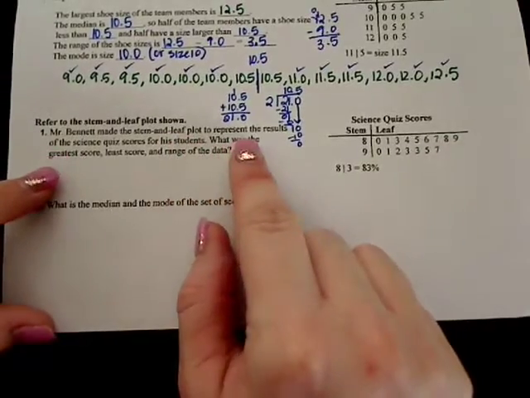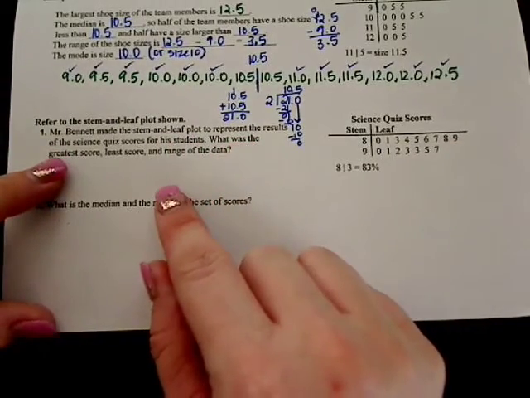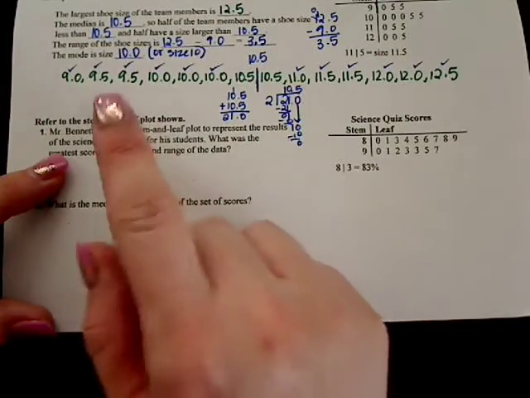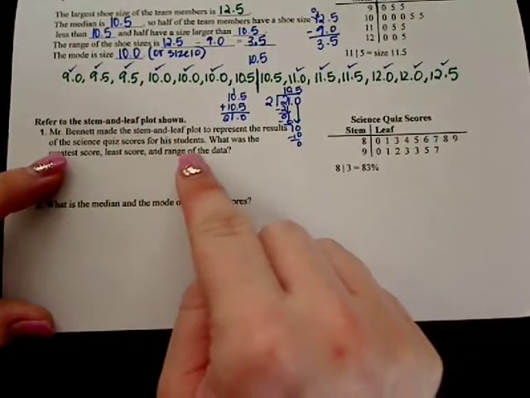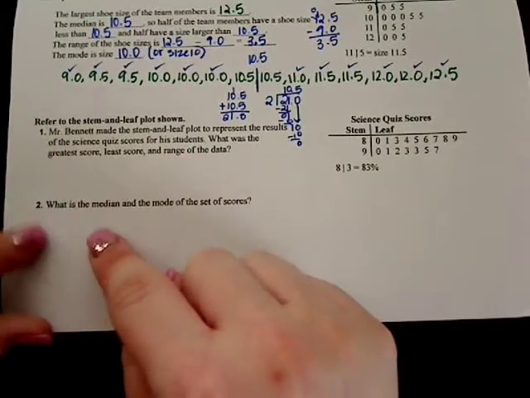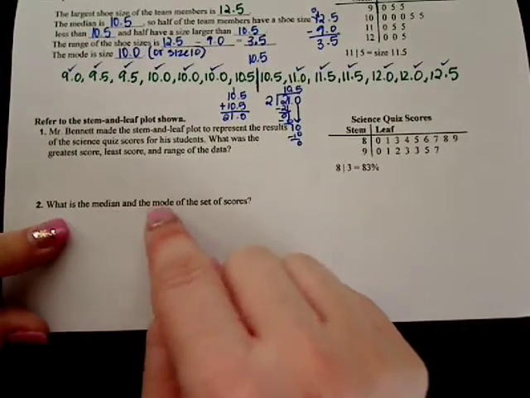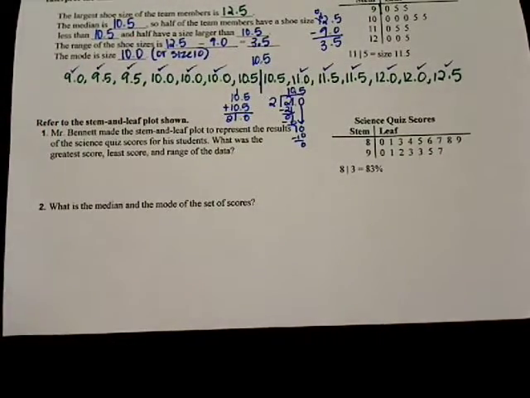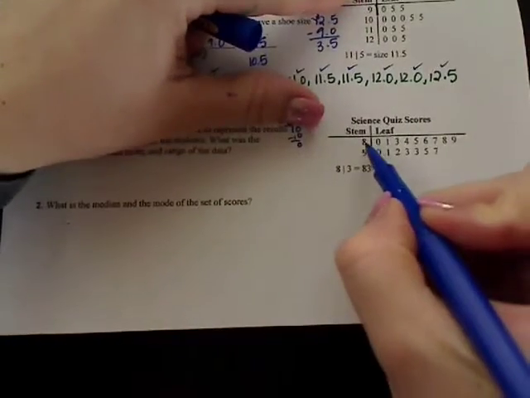All right, so number 1 says, Mr. Bennett made the stem and leaf plot to represent the results of the science quiz scores for his students. What was the greatest score, least score, and range of the data? And if I look ahead at number 2, it's asking me the median and the mode. So it's probably going to be easiest if we just write them in order, least to greatest, in a line. Okay, so let's do that.